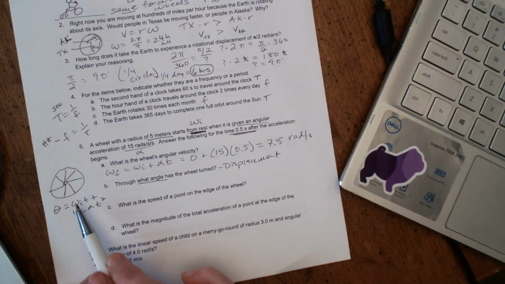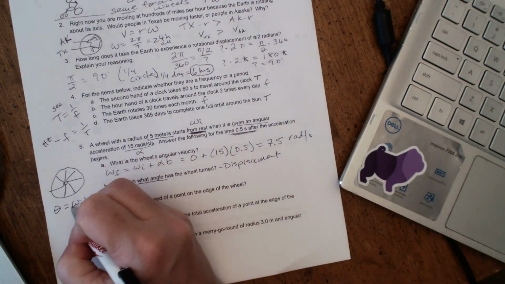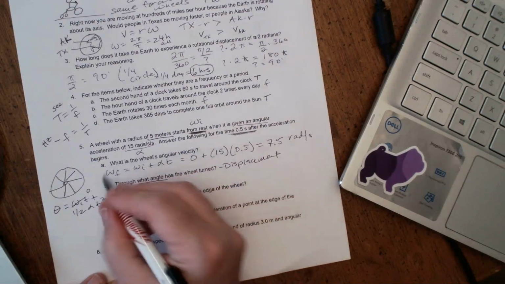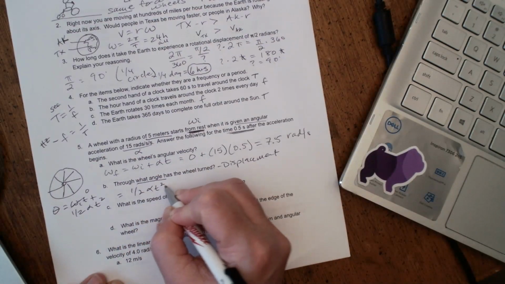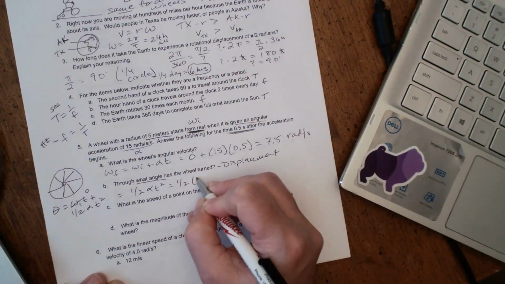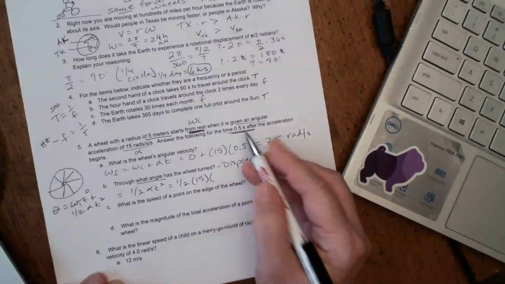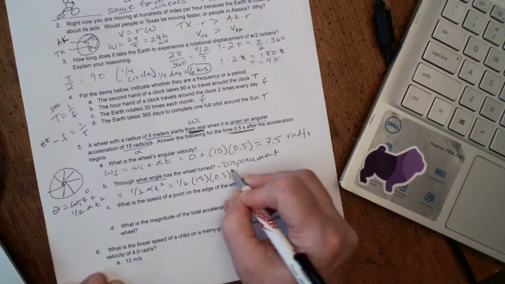We know our initial angular velocity again was 0 because we started from rest. So that's going to give us 1/2 times alpha times t squared, 1/2 times 15 times 0.5 squared.